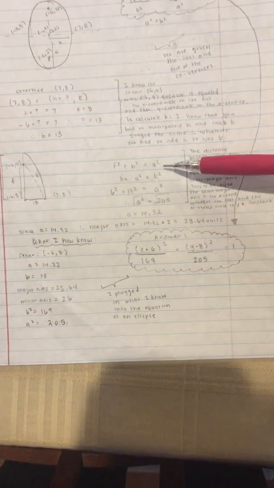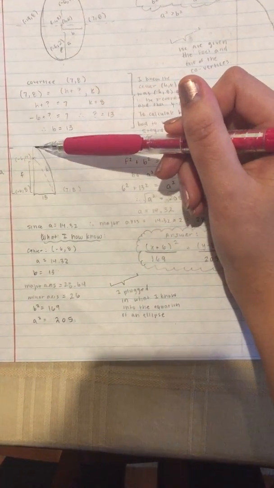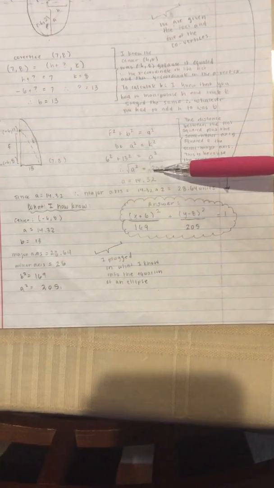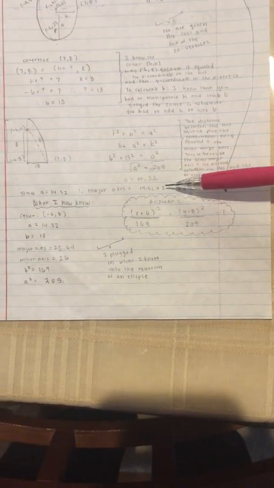So as you can see, I performed the calculation here, and essentially this length over here is equal to this entire length. So now you've calculated the a squared value, and a squared here is 205. So from there you can find a to be 14.32.